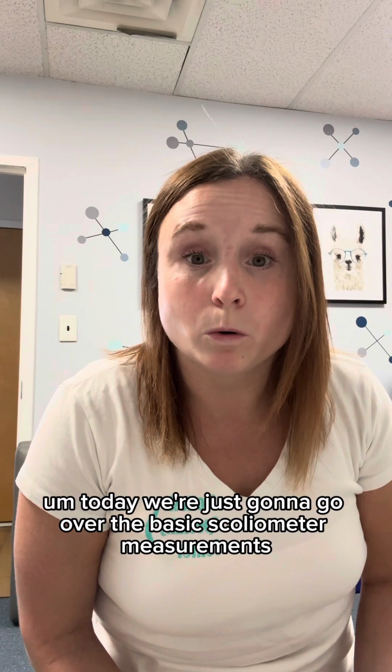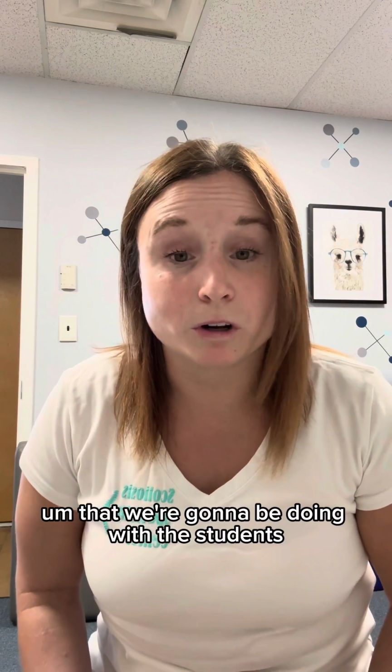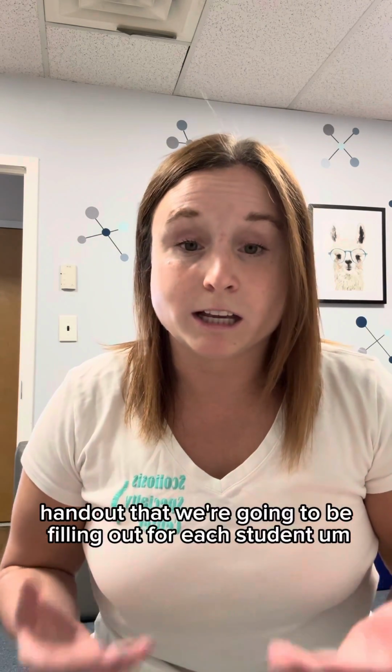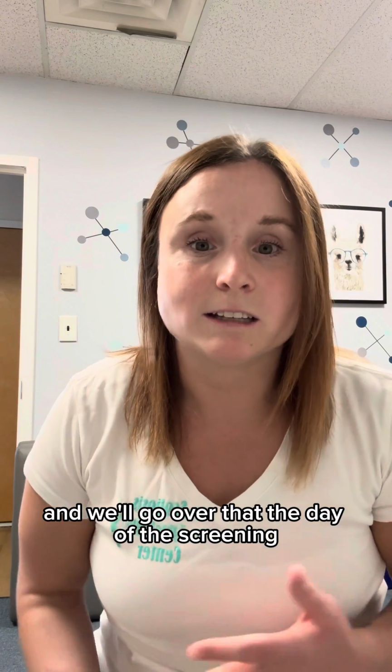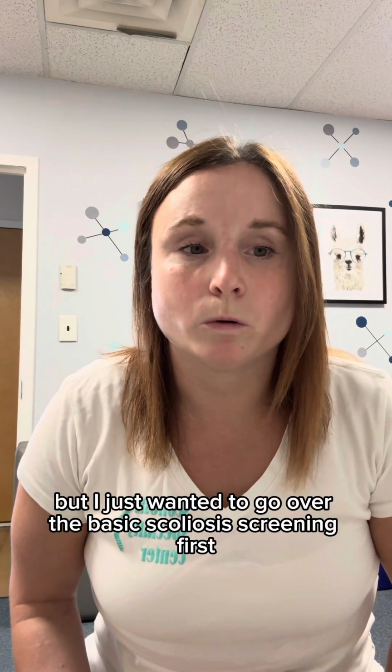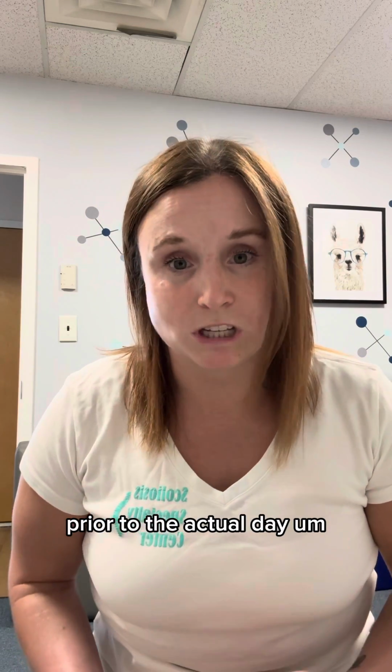Today we're just going to go over the basic scoliometer measurements that we're going to be doing with the students. I do have a handout that we're going to be filling out for each student, and we'll go over that the day of the screening, but I just wanted to go over the basic scoliometer screening first prior to the actual day.